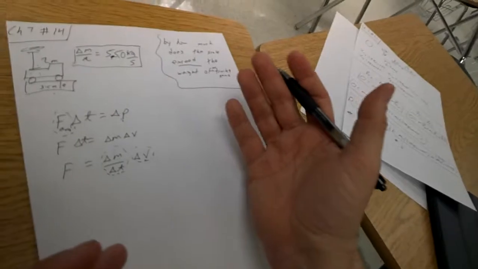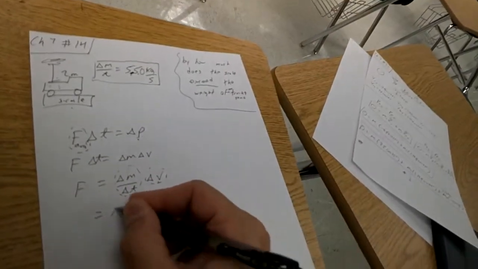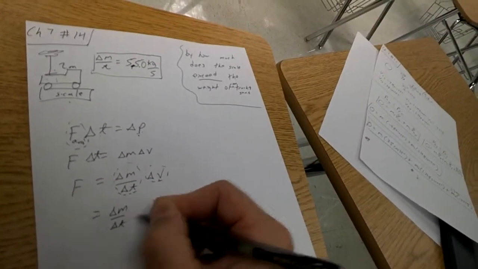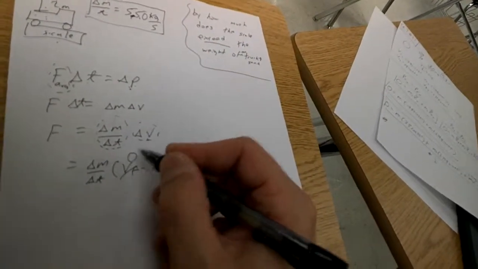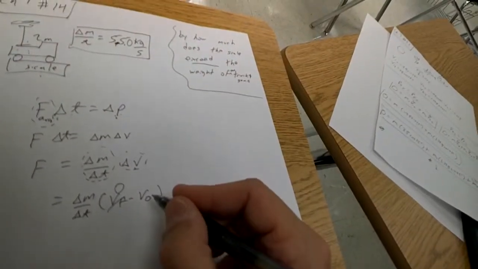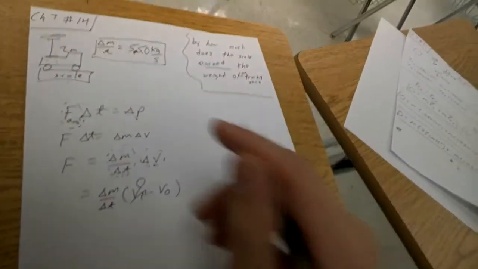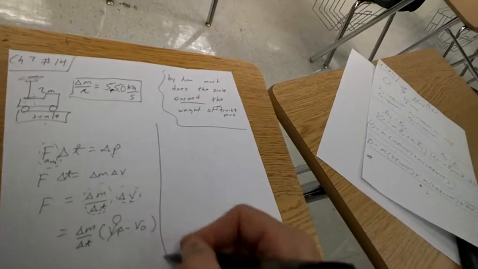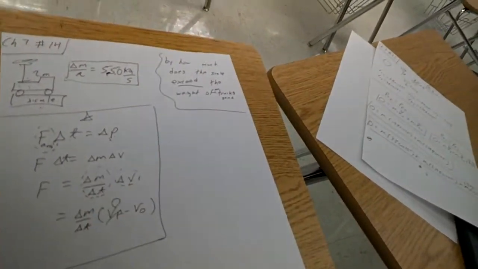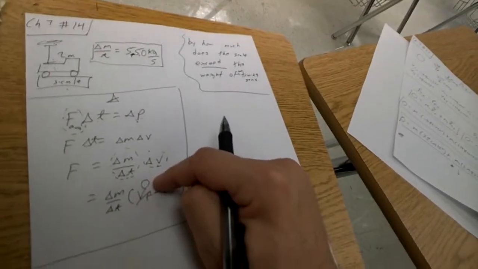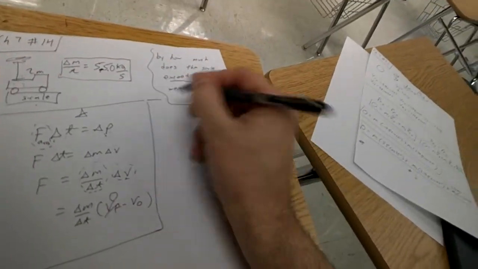Well, eventually the sand is going to come to a stop. So I'm going to expand this out a little bit more: delta M over delta T times V final minus V initial. Our V final is going to be 0 because the sand will come to a stop. Now the question is, what speed did the sand hit at? That's a much easier question to answer. If this is okay, you're in great shape. If this isn't, come in and see me. We can talk more about why it's like this, and I can expand on those ideas.